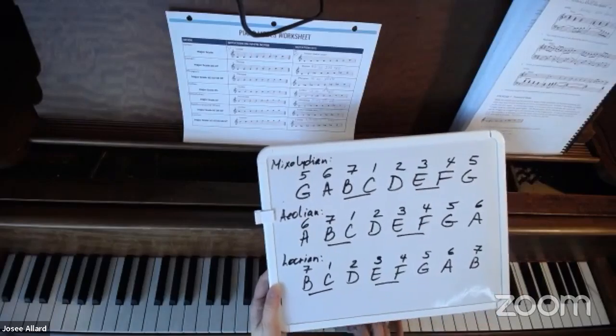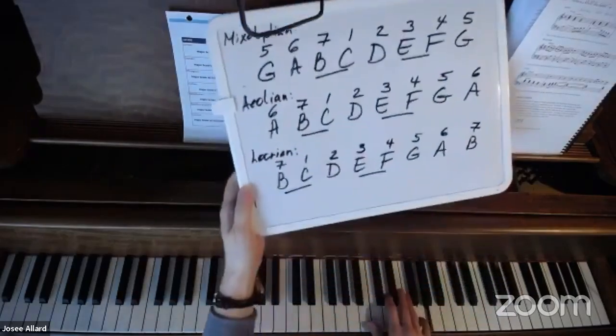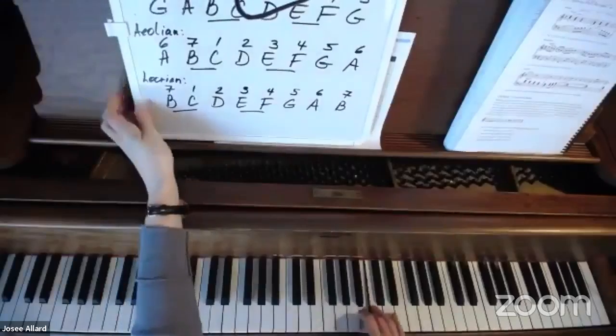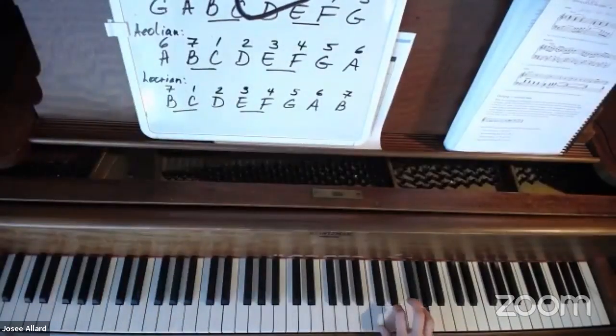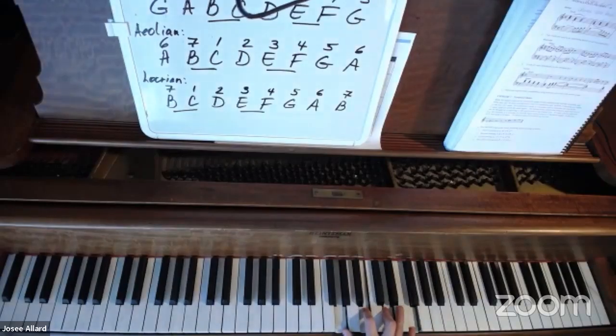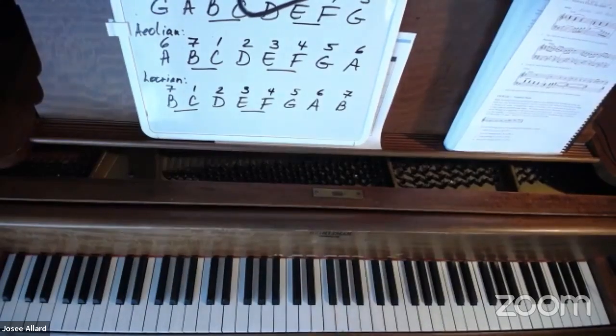So instead of, we go, so we kind of have the dominant seventh chord included in there. And this mode is often used in pop music, and it has a bright sound and a little edgy sound.